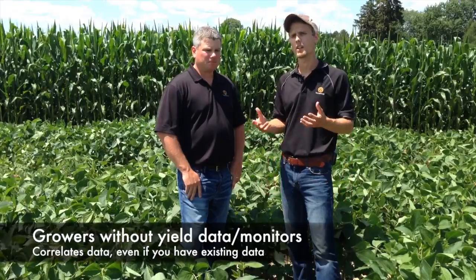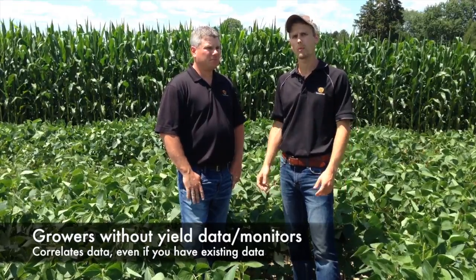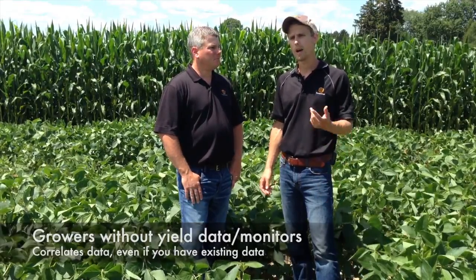So Jevin, imagery has a lot of different possible solutions and a lot of different ways we can use it. What potential grower would benefit most from this type of service? Yeah, really any grower can utilize Thompsons imagery services. Often with growers who don't have yield data, this might be a really good replacement because it often correlates with yield data itself.